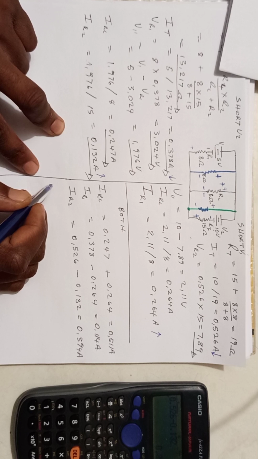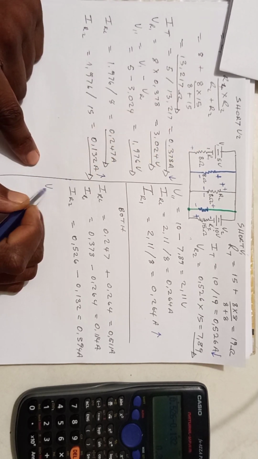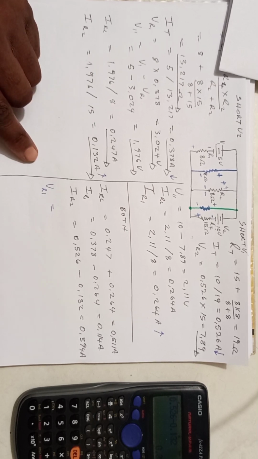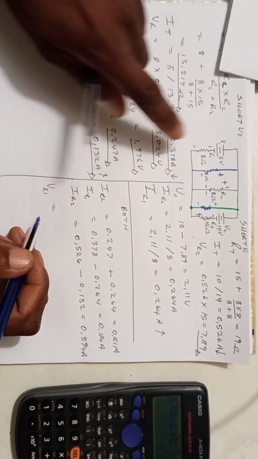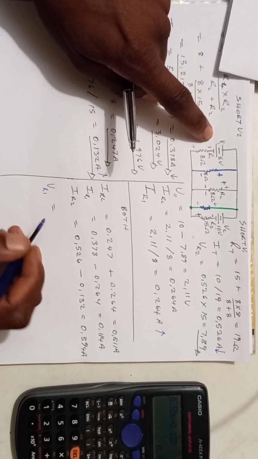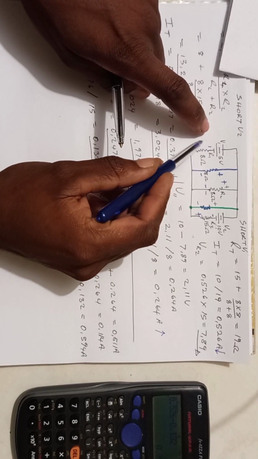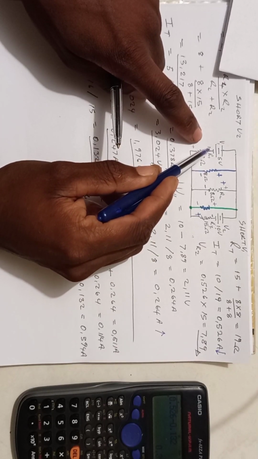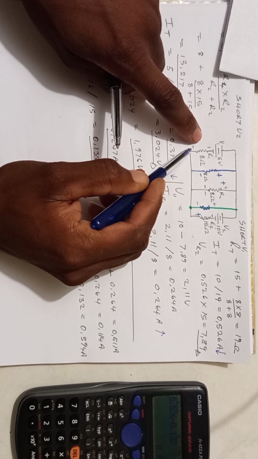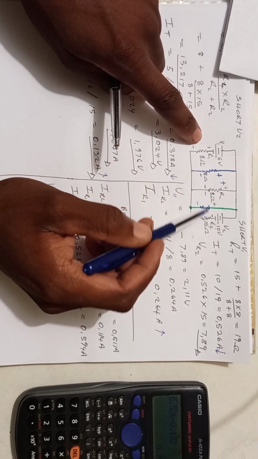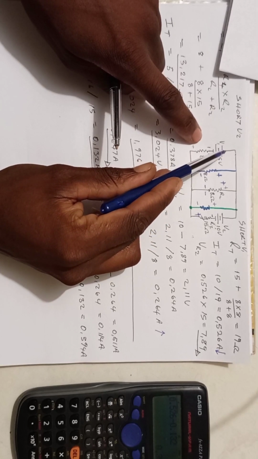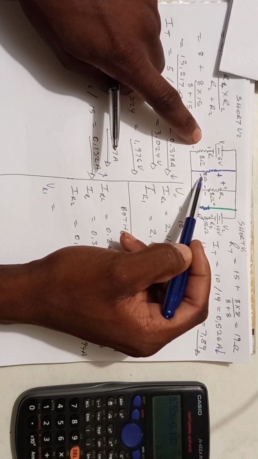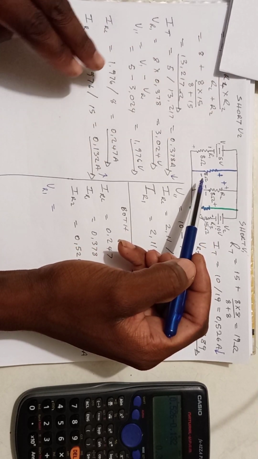Which one should we start with? Let's start with the voltage across R1. The voltage across R1, we saw that when we shorted that one, the polarity was negative on top and positive down. But now what happened when we shorted this one? The polarity was now the vice versa. So that means we are subtracting.